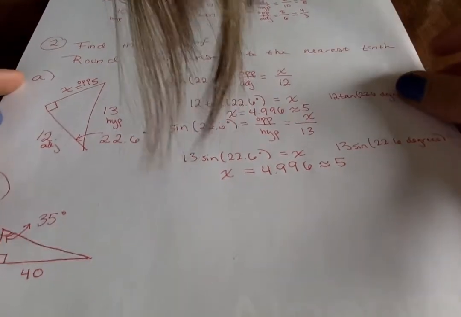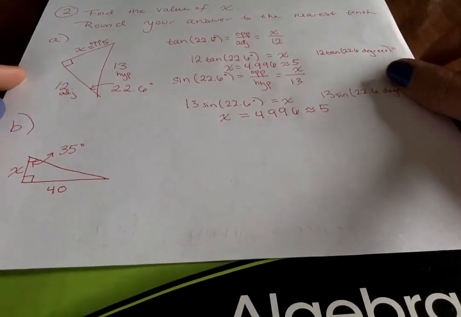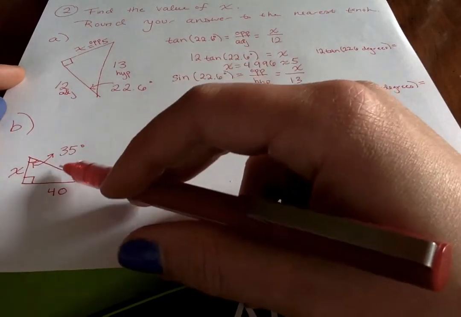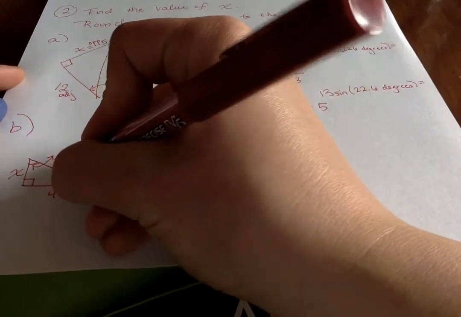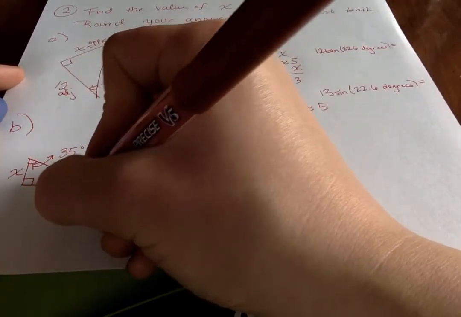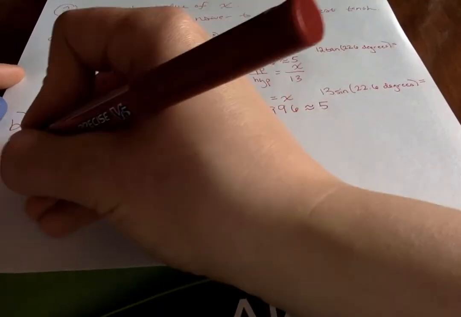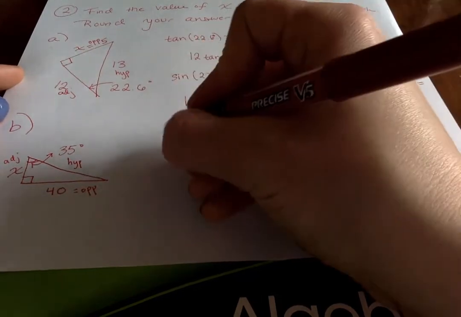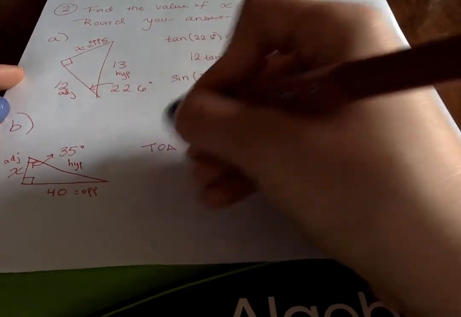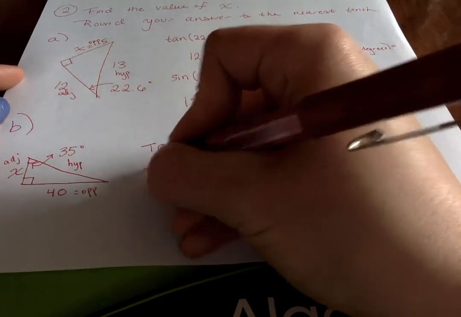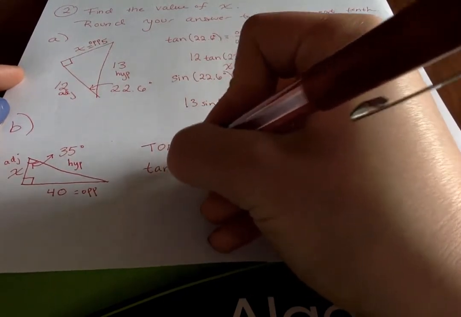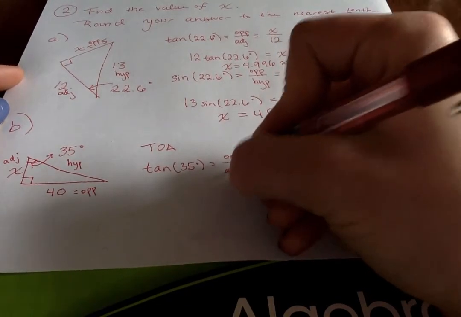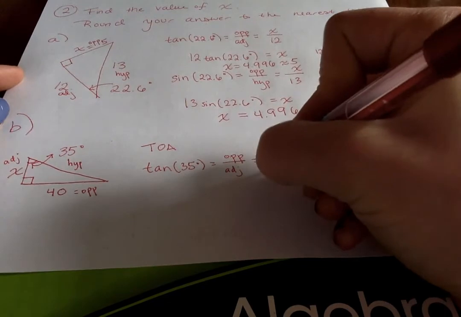All right, let's look at letter B. So for letter B, we have this angle that we're looking at. So for this angle, this would be the hypotenuse, because it's across from 90 degrees. This one would be opposite because it's opposite the angle, and this one is the adjacent. So what do I have? I have the opposite and adjacent leg. Opposite and adjacent, that makes me think of tangent because of TOA. So tangent of 35 degrees equals the opposite over adjacent, which in this case is 40, all over x.